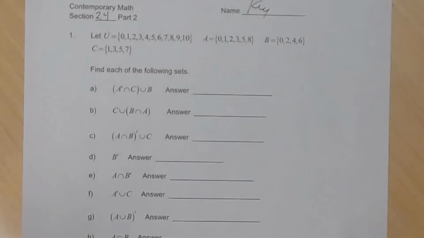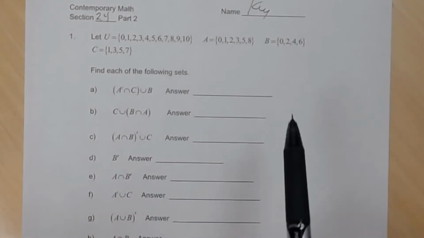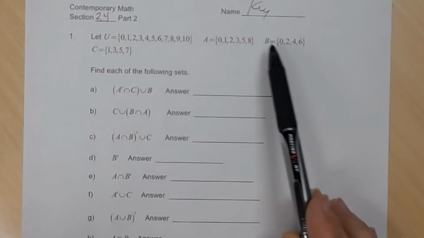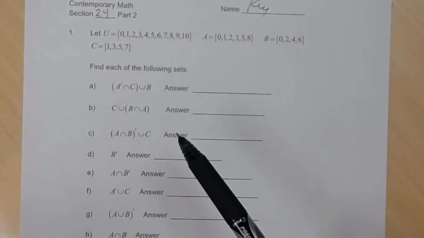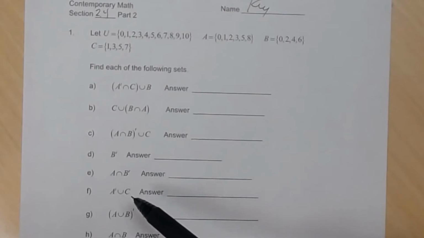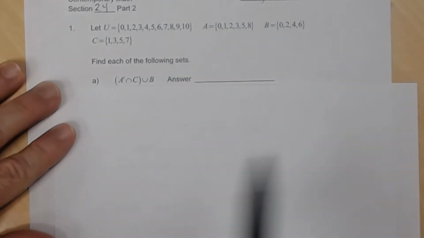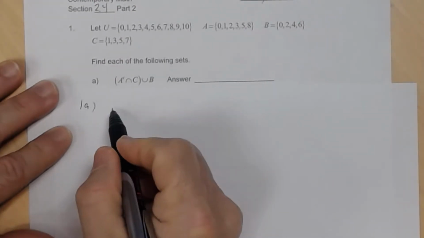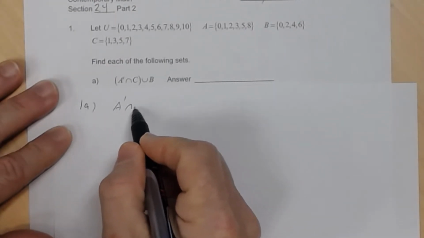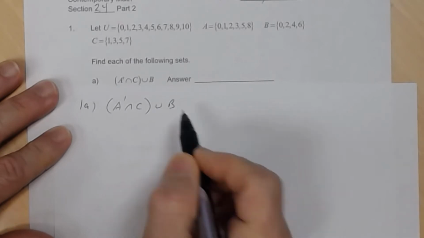Okay, so this is a key to section 2.4 part 2. You're given three sets, A, B, and C, and there's your universal set, and you want to find each of the following. All right, so let's look at 1A. So 1A, you have A complement intersects C, and you want to union that with B.